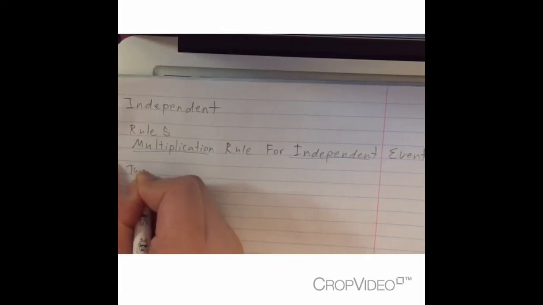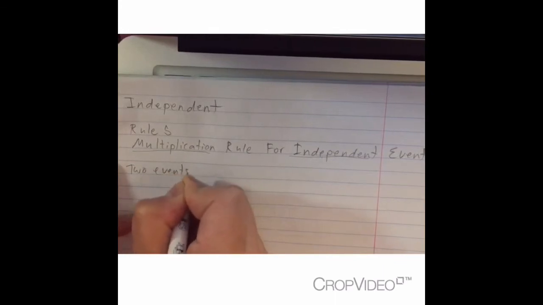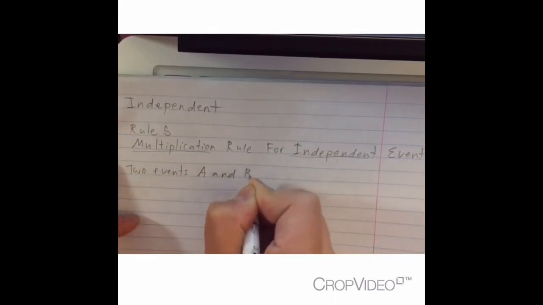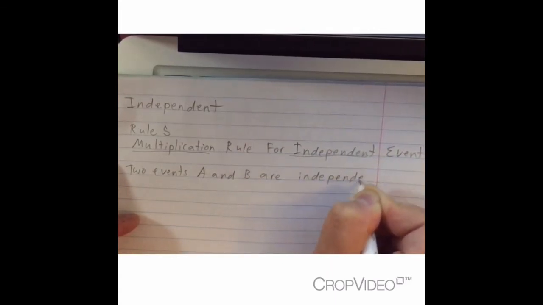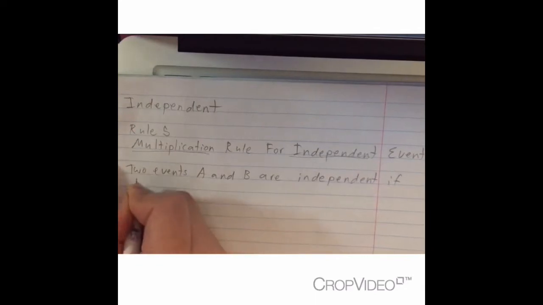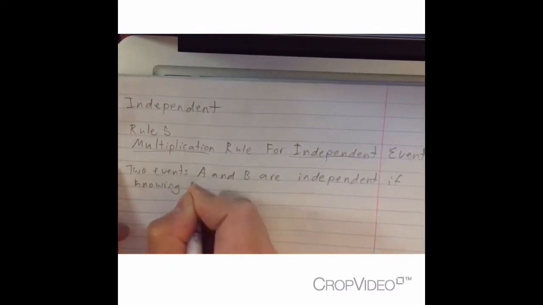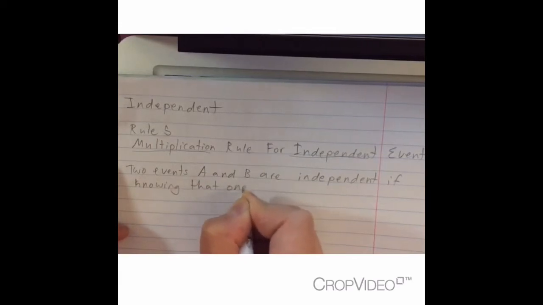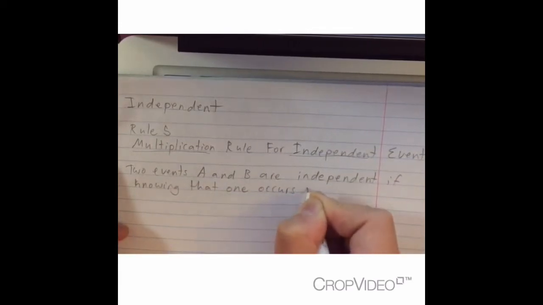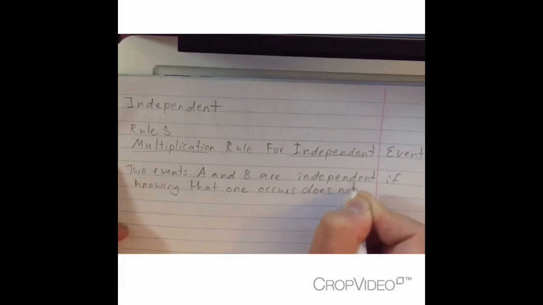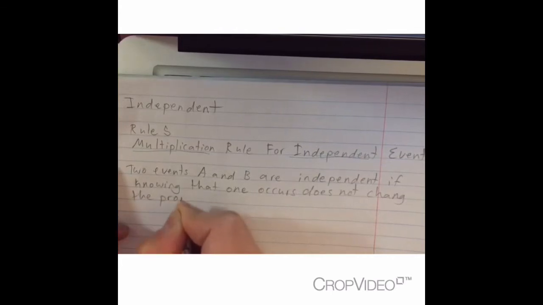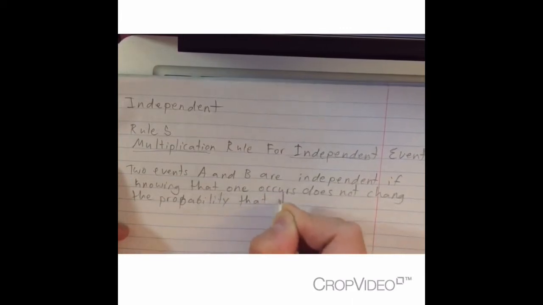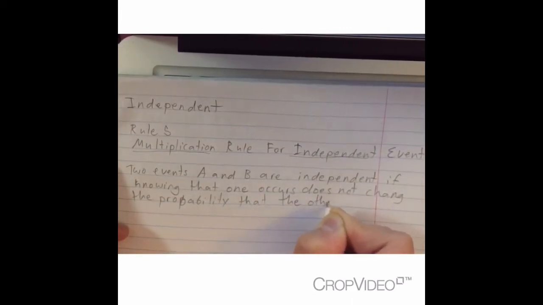Two events, A and B, are independent if knowing that one occurs does not change the probability that the other occurs.